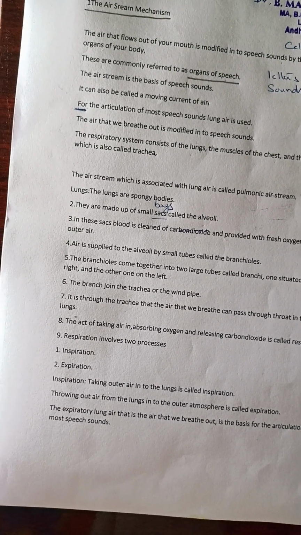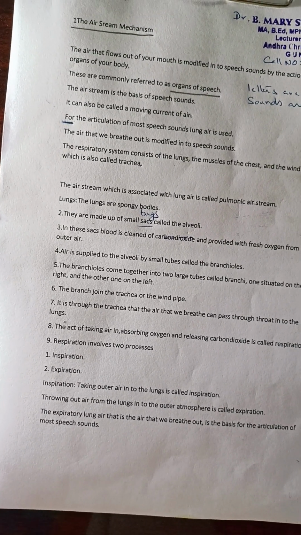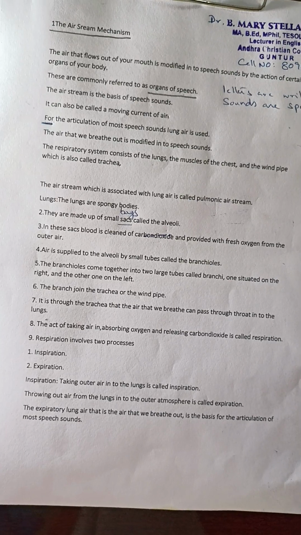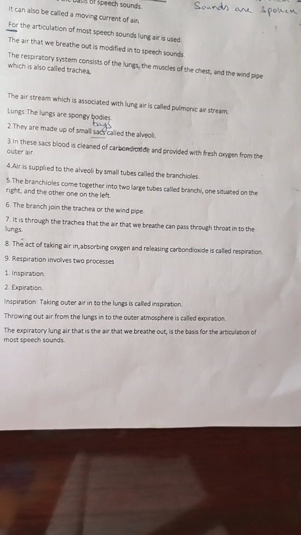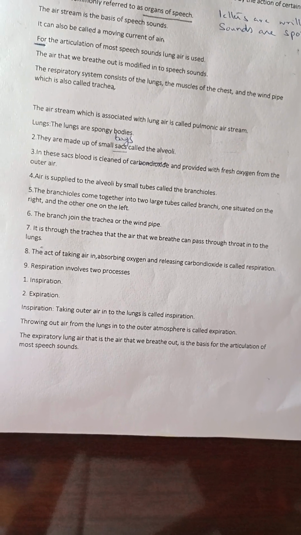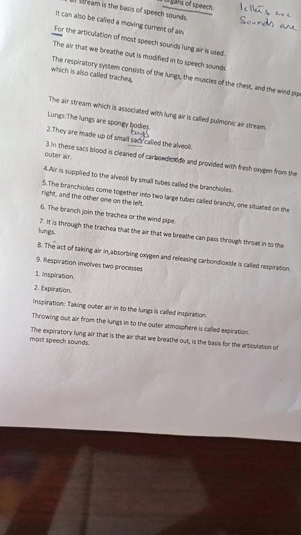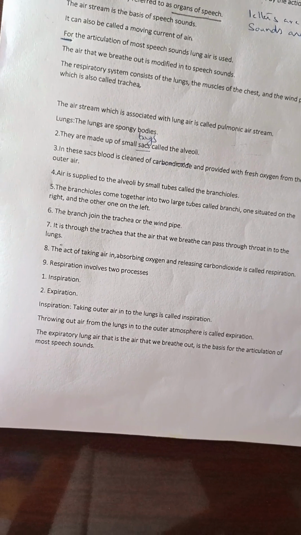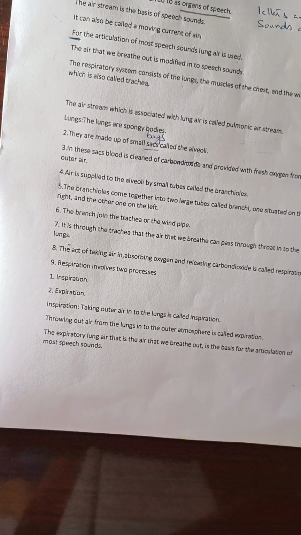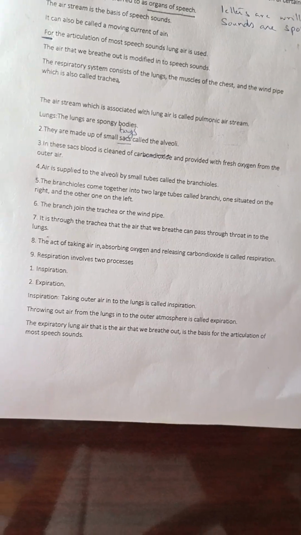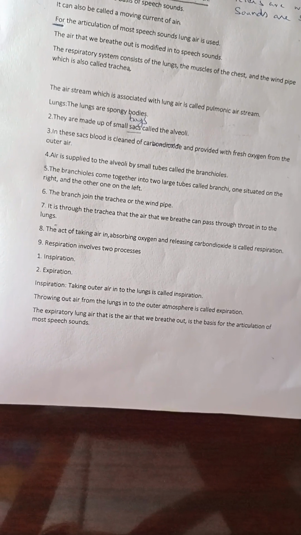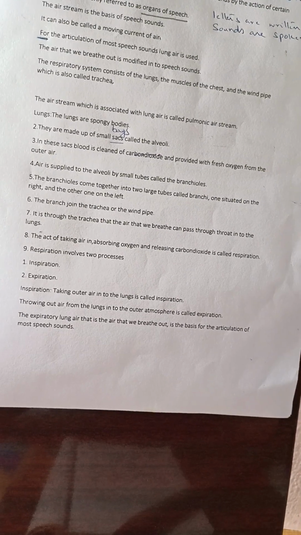In these sacs, blood is cleaned of carbon dioxide and provided with fresh oxygen from the outer air. In these sacs, the oxygen is consumed, which we take from the air outside our oral cavity. When we take that air into the lungs, the oxygen is consumed and the carbon dioxide is released. When this carbon dioxide comes out, the air which comes out from the lungs produces certain sounds.